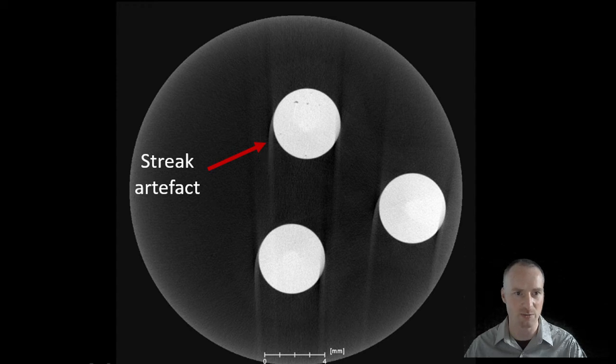A similar effect would be seen if we place the samples on a foam. As the samples are being scanned, the foam would change over time, and therefore the sample positions would change, and this would affect the reconstruction afterwards.